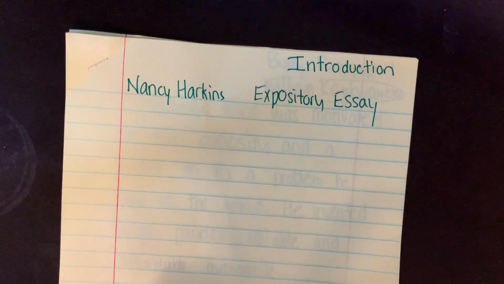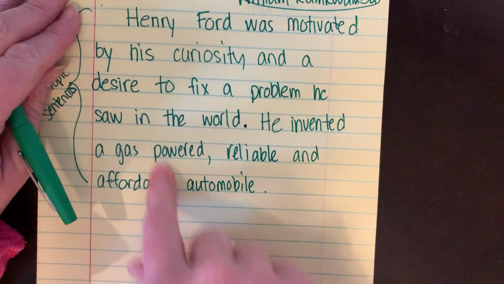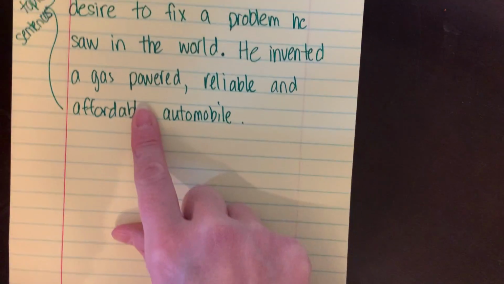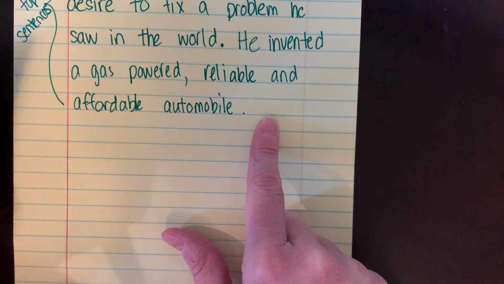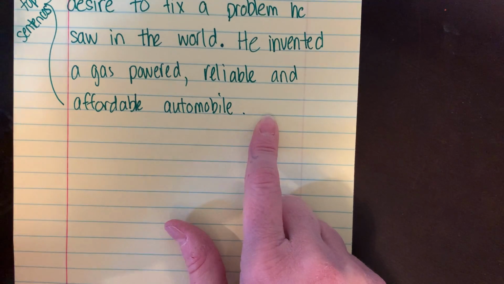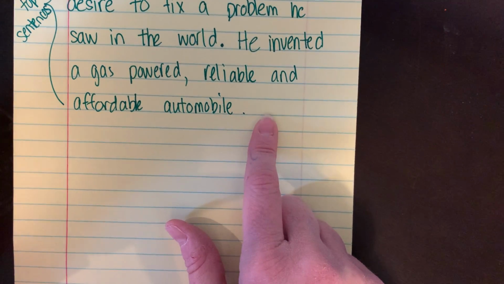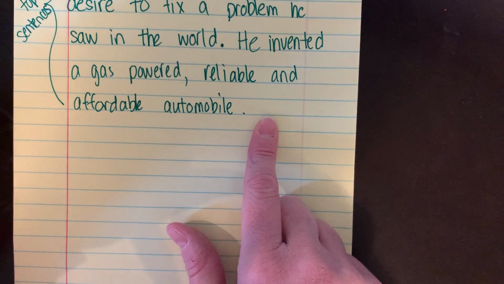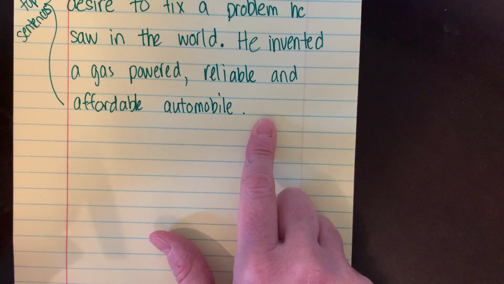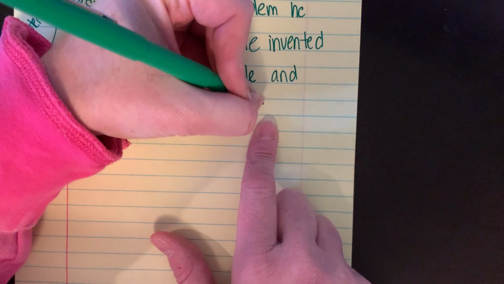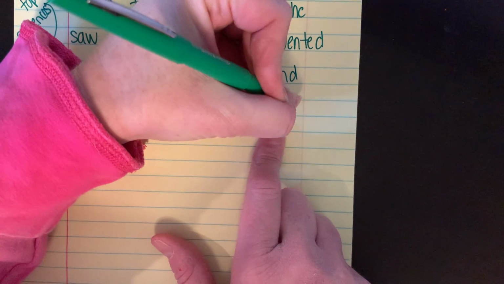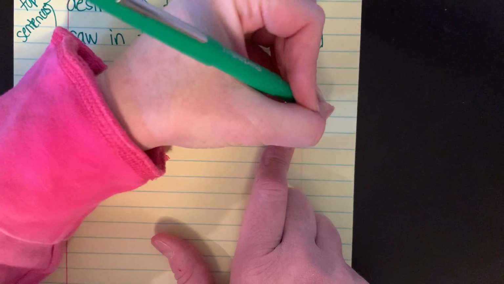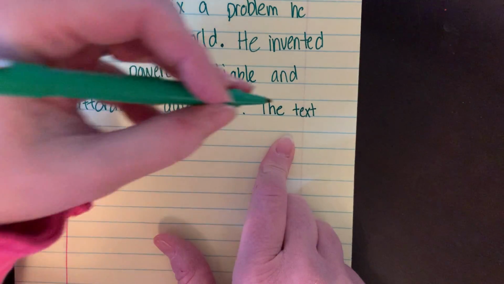Watch how I do it. Remember, I'm not doing my introduction. Here's my topic sentence. And now I'm going to go right here and I'm going to use an evidence-based transition term to include this. So I can say, the text, and I'm going to give the title of the text.